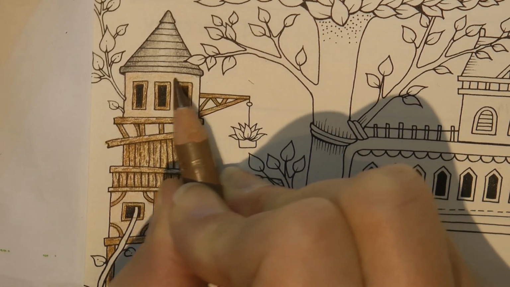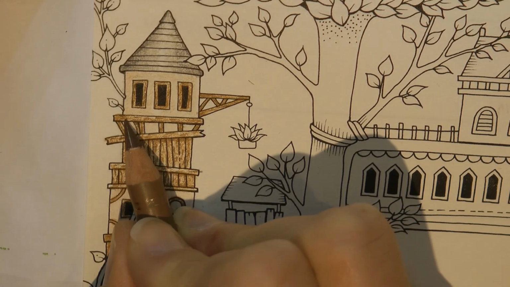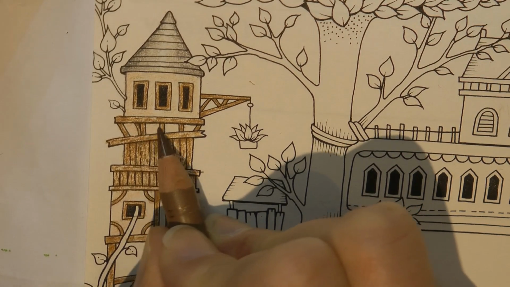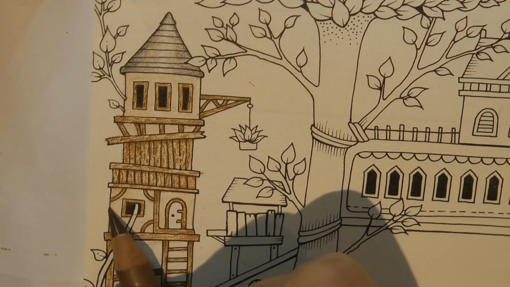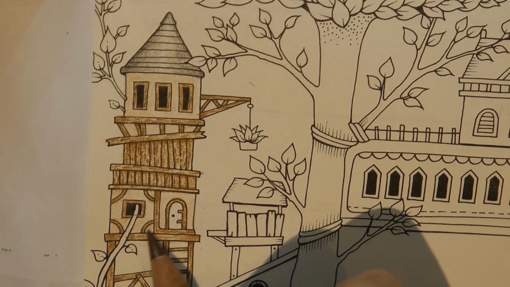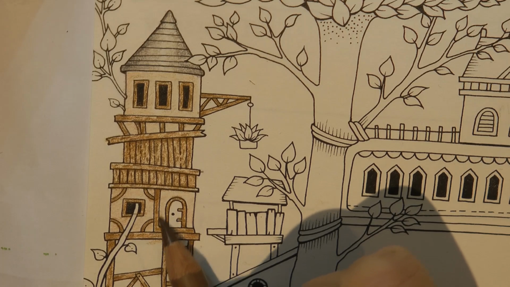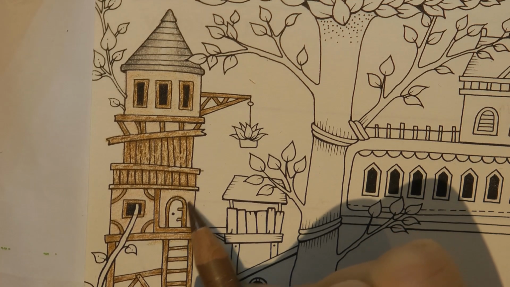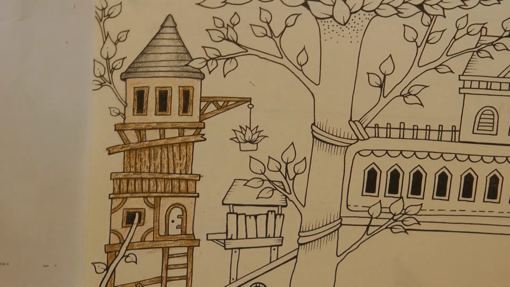So it's really just browning it a little bit. We don't want it to look darker. It will, obviously. We just want it to tone down that orangey pinky colour. And if you're finding it hard to get the light touch, practice on a piece of paper first.